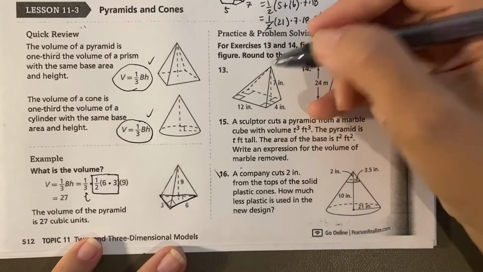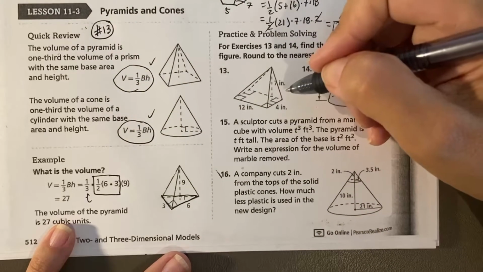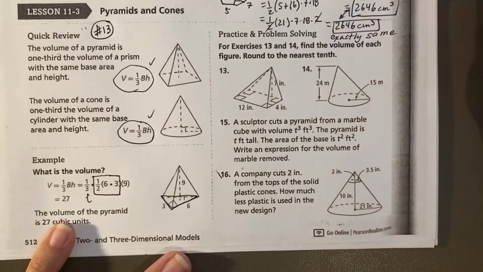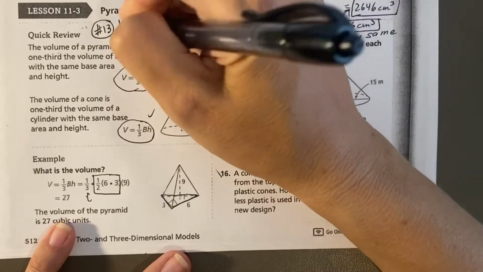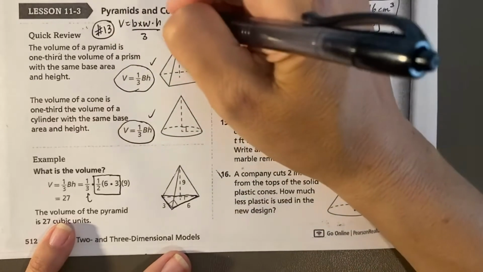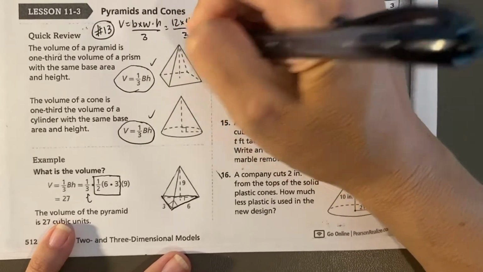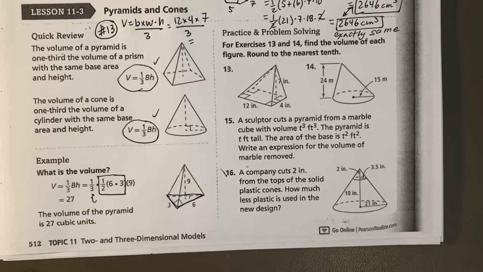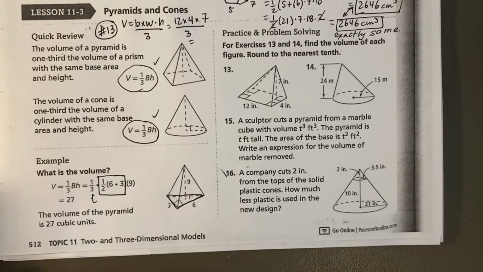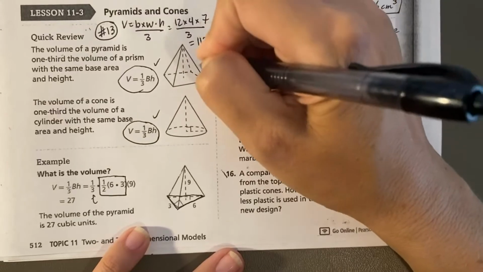So let's find the volume of number 13. I'm going to put number 13 over here off to the side just because I have some room here. So my base is a rectangle. So the volume is the area of my base times however high. And then I'm going to divide by 3. So 12 times 4 times 7 divided by 3. I get 12 times 4, enter, times 7, enter, divide by 3, enter, 112 inches cubed.